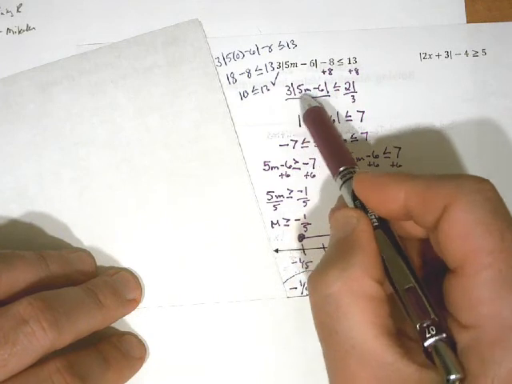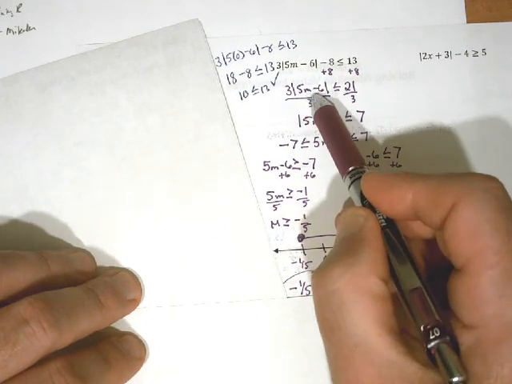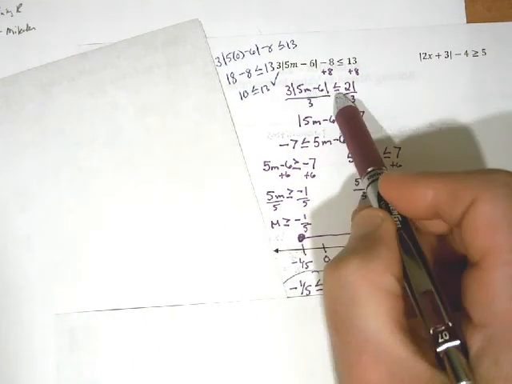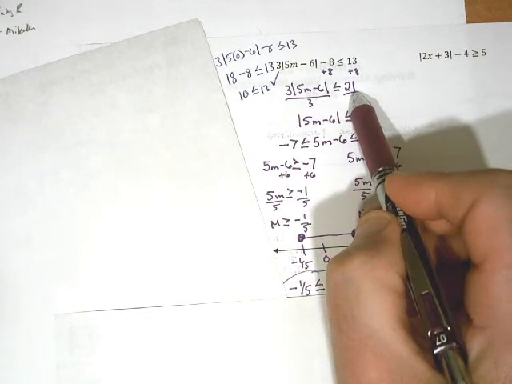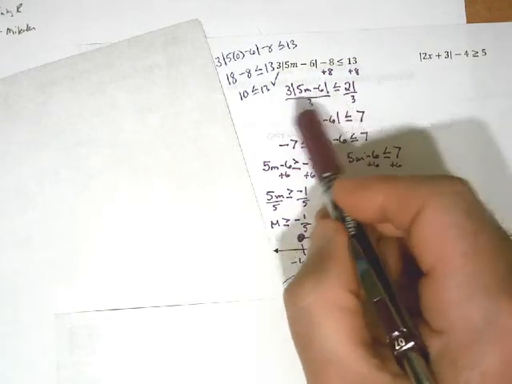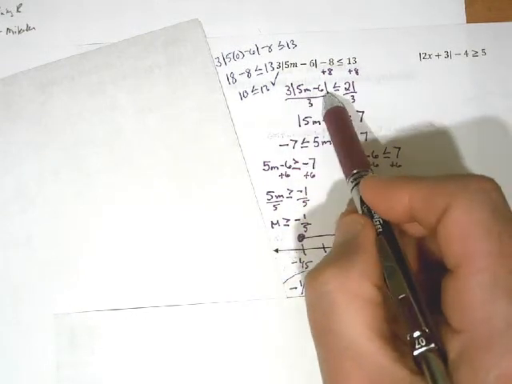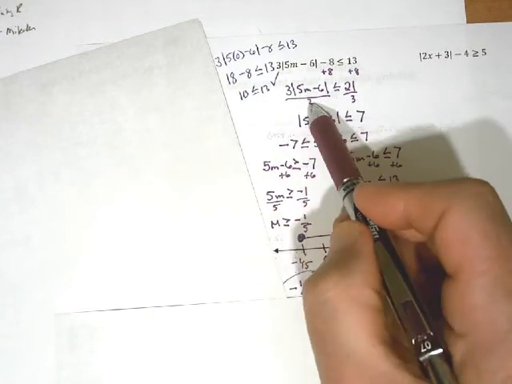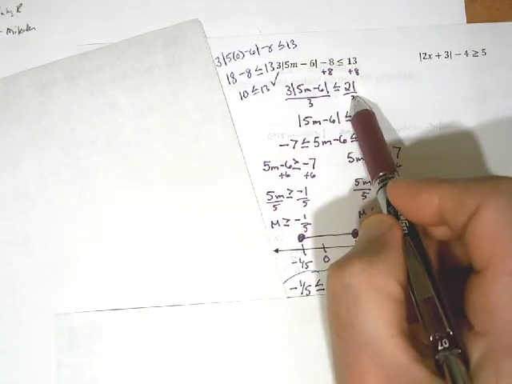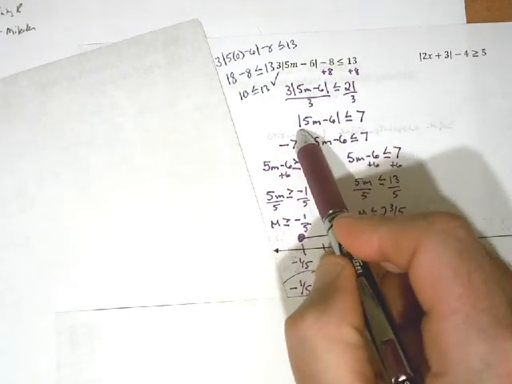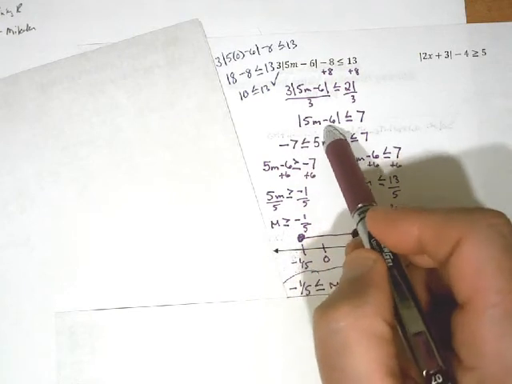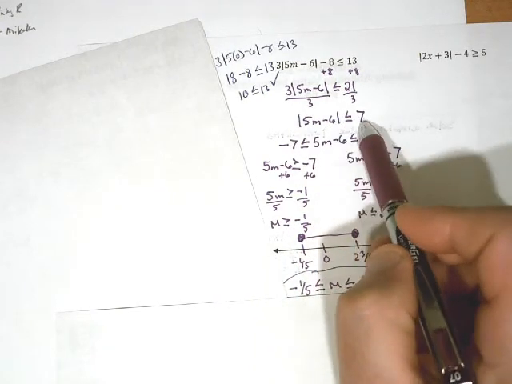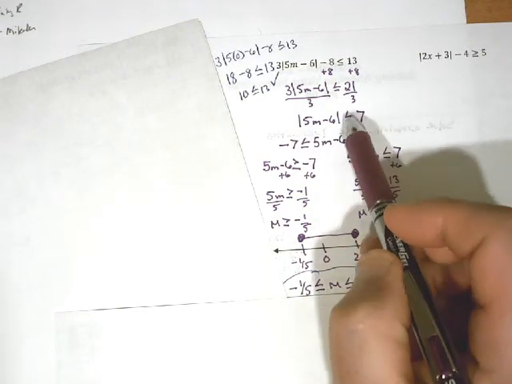That brings us down to 3 times the absolute value of 5m minus 6, less than or equal to 21. The absolute value is still not by itself yet, so we have to divide by 3 on both sides. Now we have the absolute value by itself: the absolute value of 5m minus 6 is less than or equal to 7.